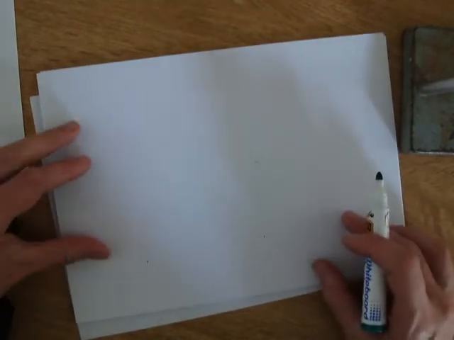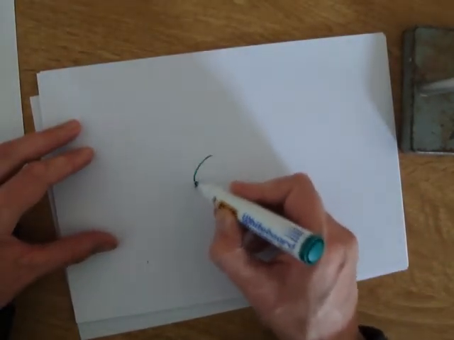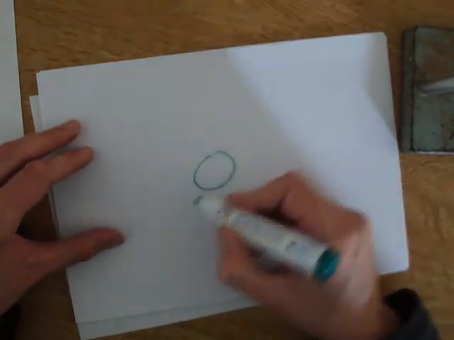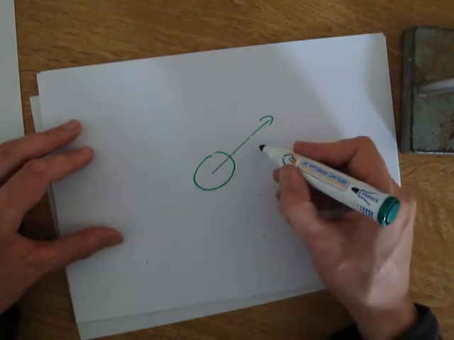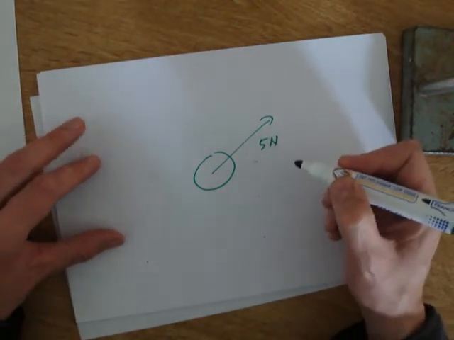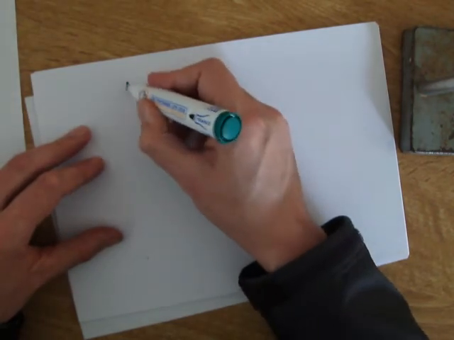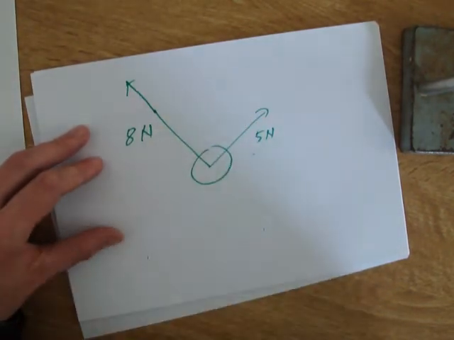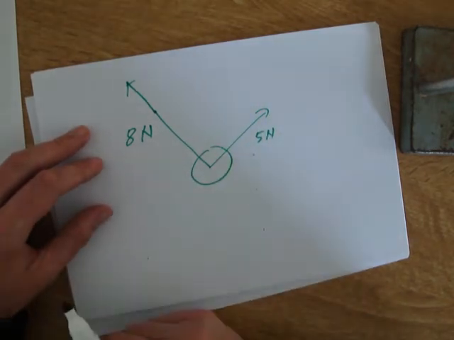Let's just move on now and have a think about some other situations where we might have two forces acting. Let's just imagine we've got some object and we maybe attach some ropes to it or something like that, and we apply a force of 5 newtons in that direction and a force of, say, 8 newtons in that direction. What is the result of that on this object?